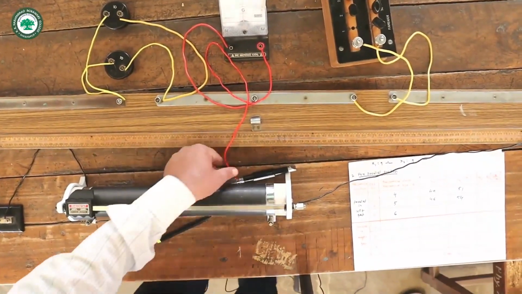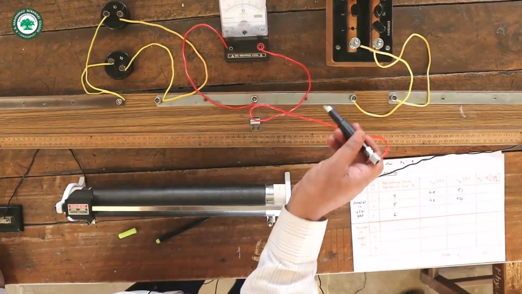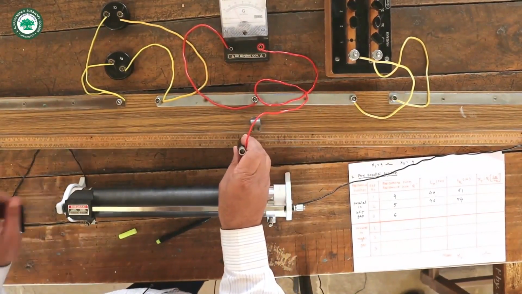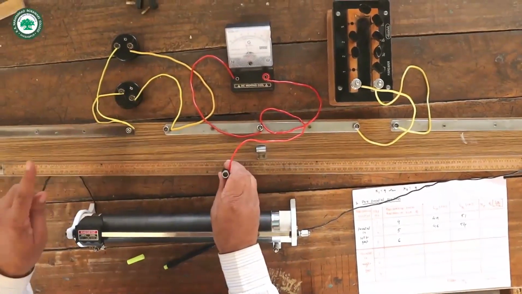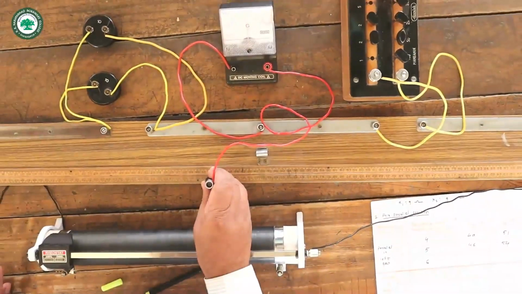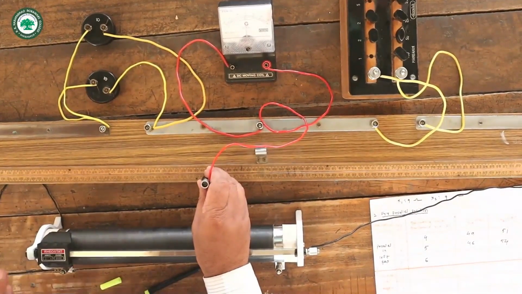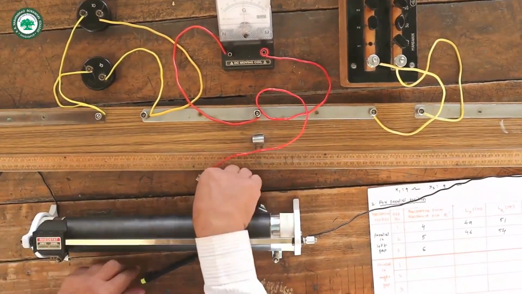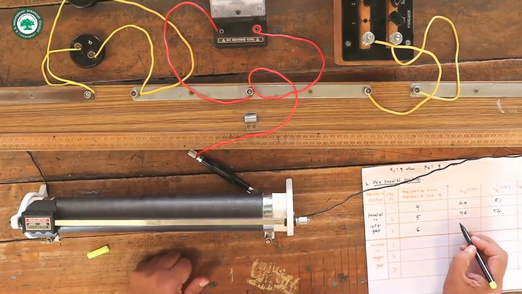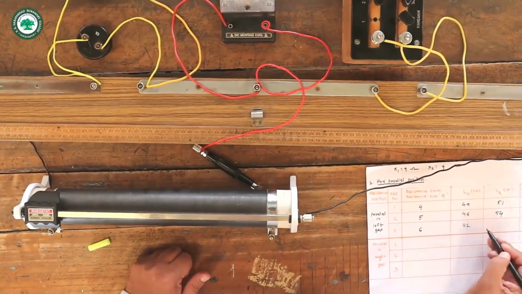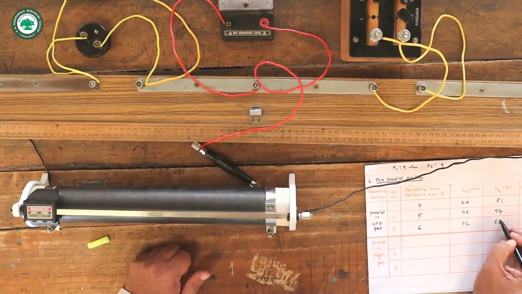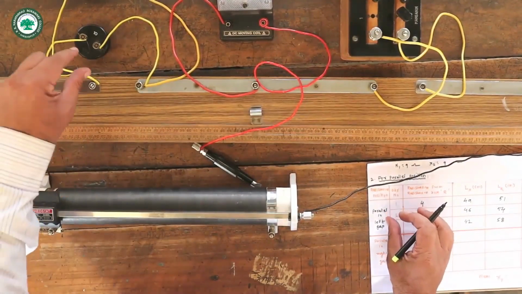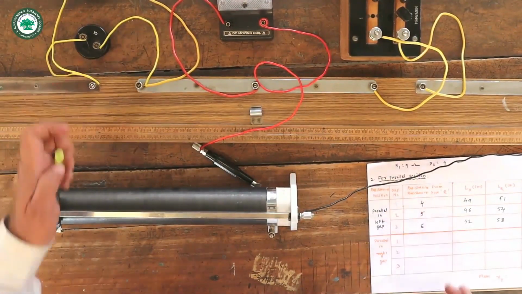Now find the point D at which the galvanometer shows zero deflection. See here, deflection is 0, and 42, 58. Okay. Now here this parallel resistance is in the left gap.